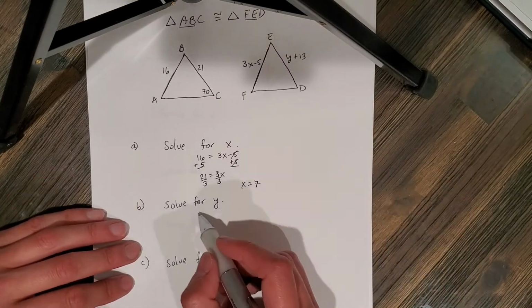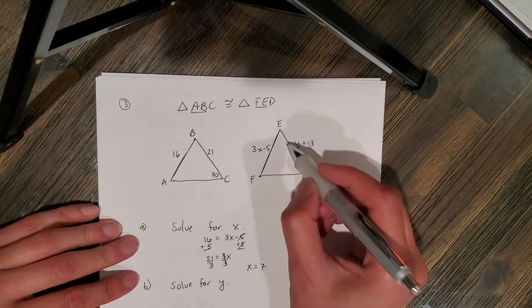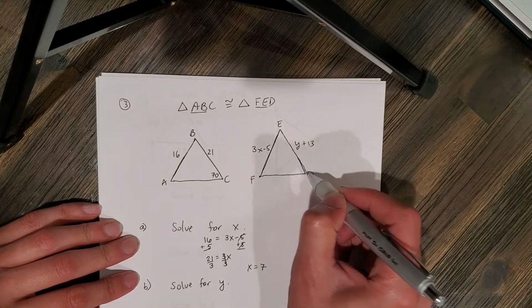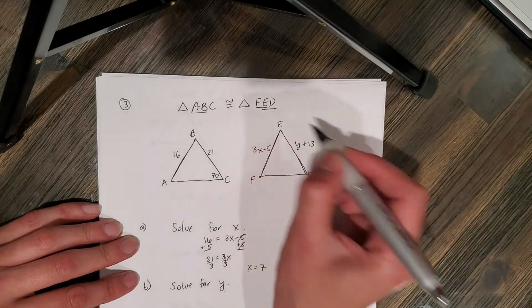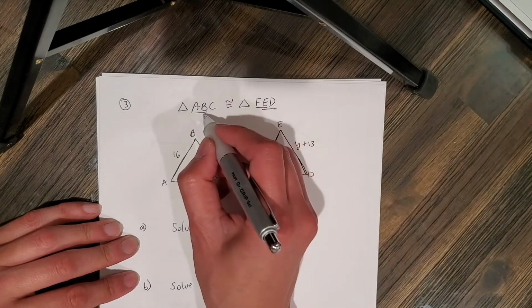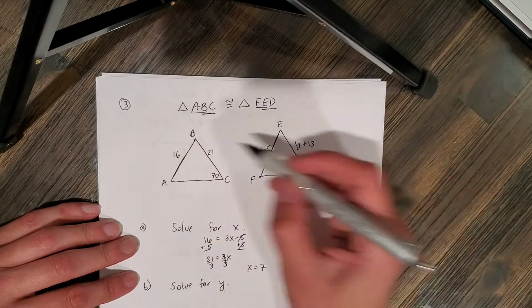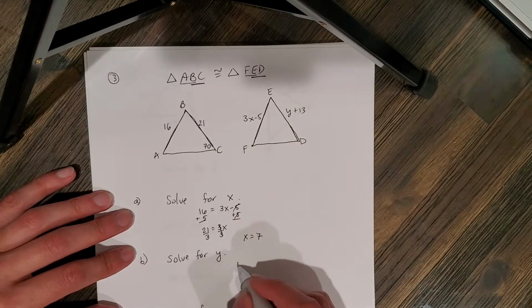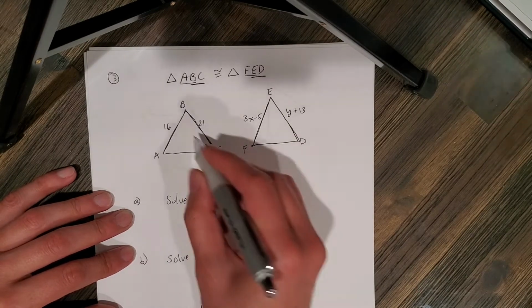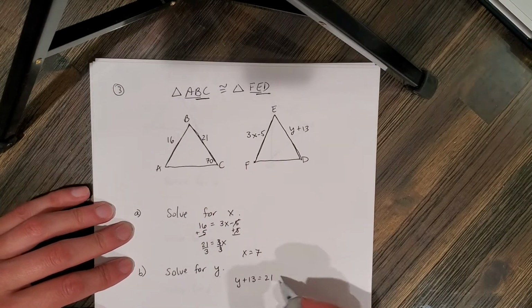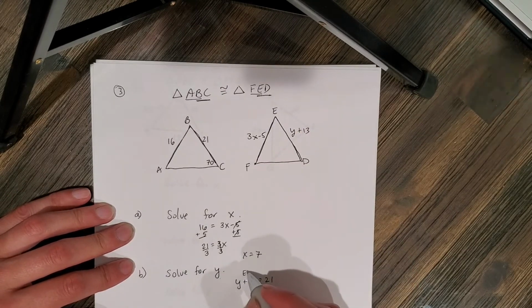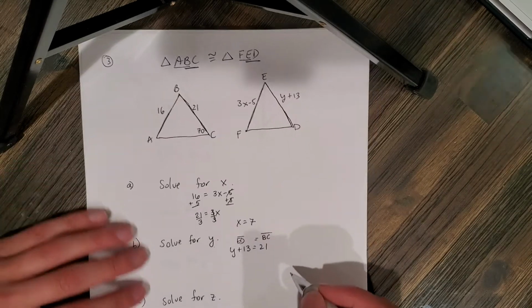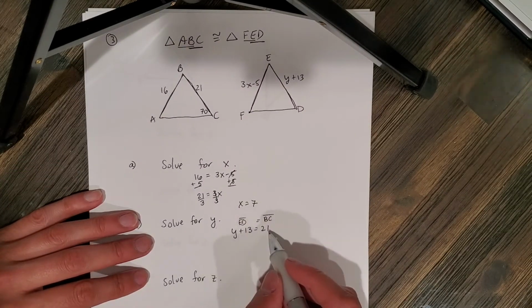All right, next one, solve for y. Well, where's y? Oh, y is on this side here, on the side y plus 13. That's on the side of ED. Now notice ED are the second two letters, so ED would be congruent to BC. So what's BC over here? Oh, it's 21. So let's write this as an equation: y plus 13 equals 21. Again, y plus 13 is ED, and 21 is BC. So that's what y plus 13 and 21 represent.